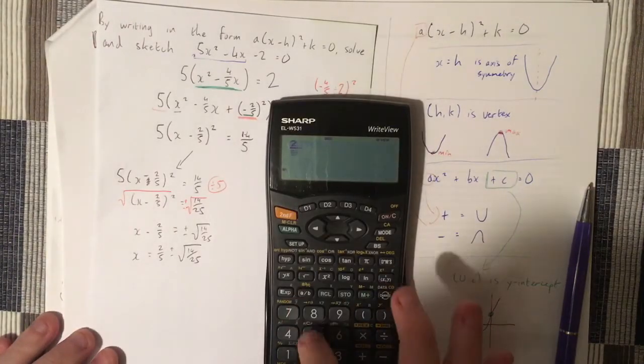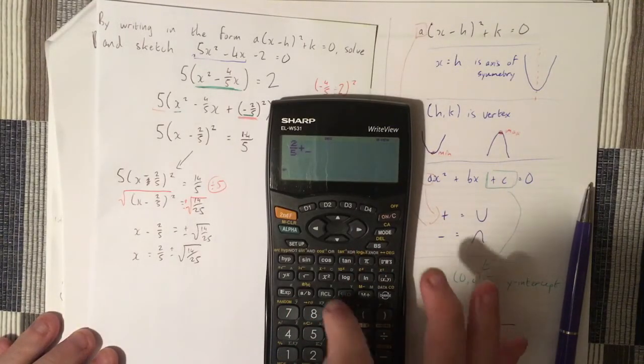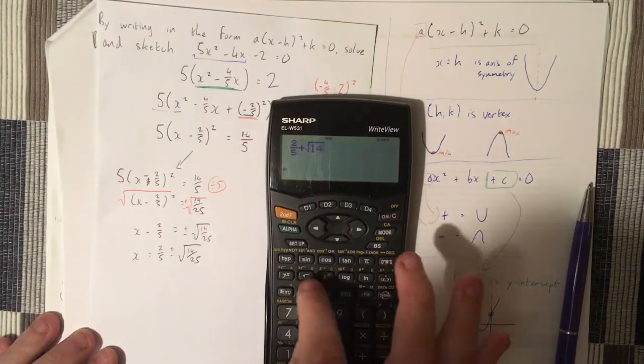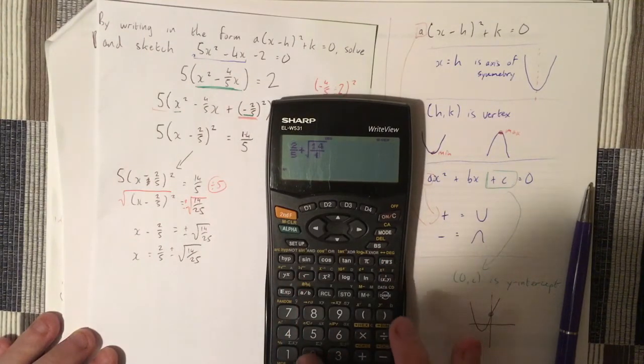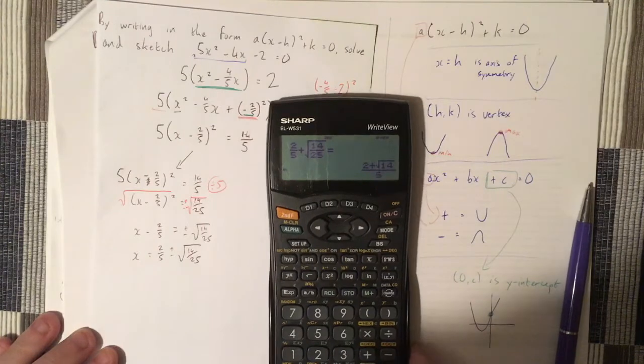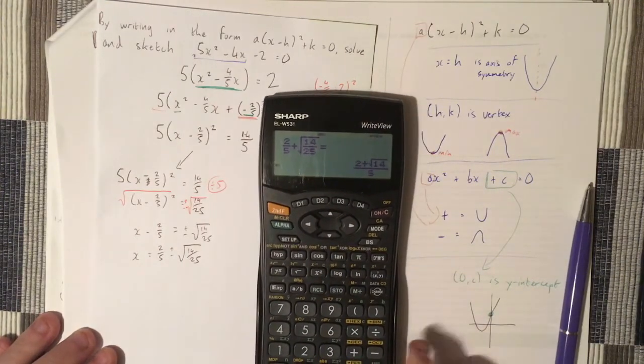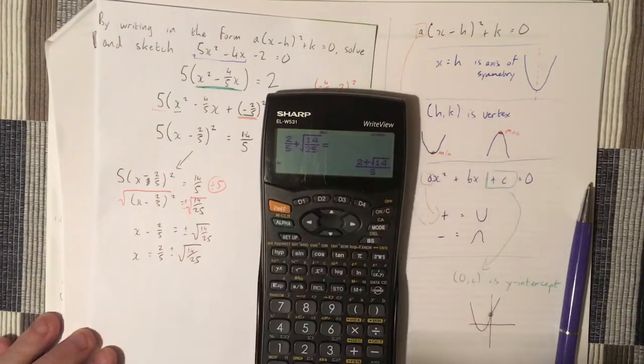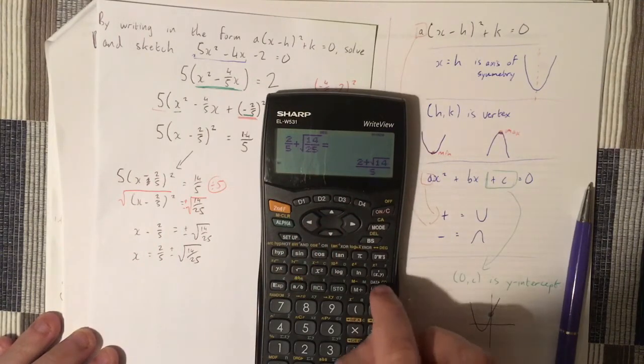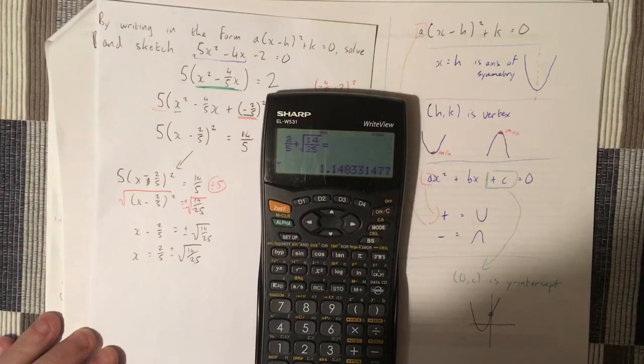So 2 over 5 plus root 14 over 25 is that. If I was asked for my answer in surd form, there it is. So do always still plug it into the calculator to get it in simple surd form. If I'm looking for it in decimal form, I just change it and I get, to two decimal places, 1.15.